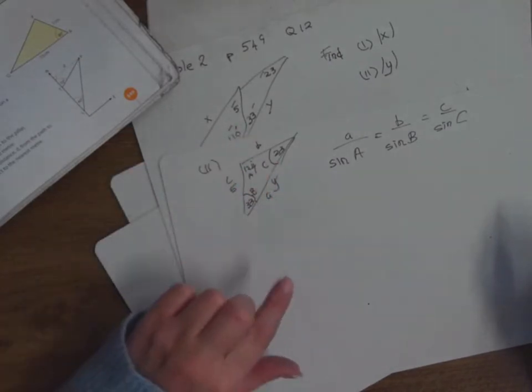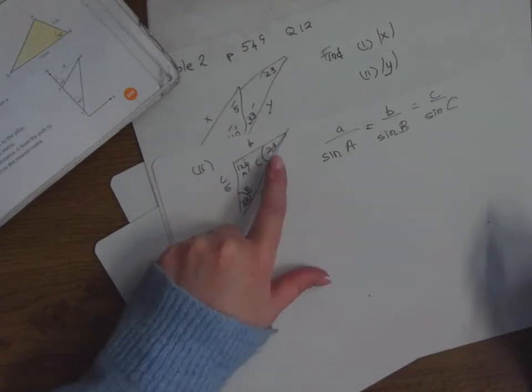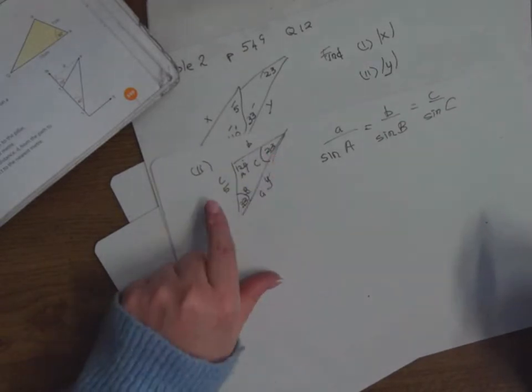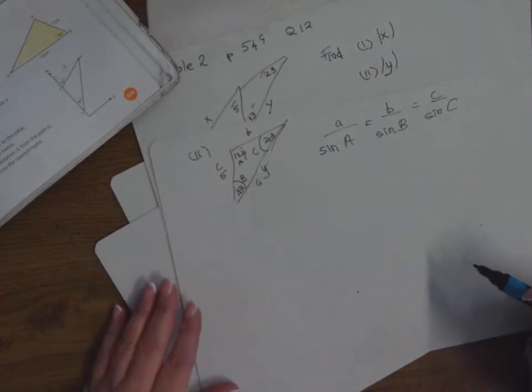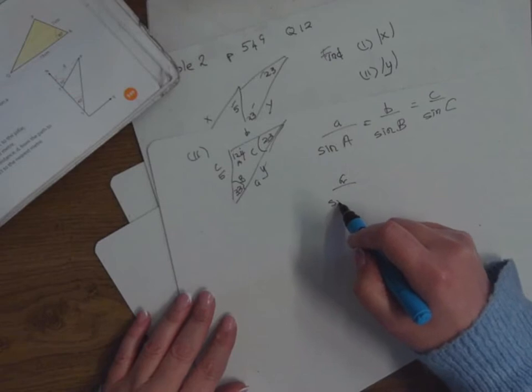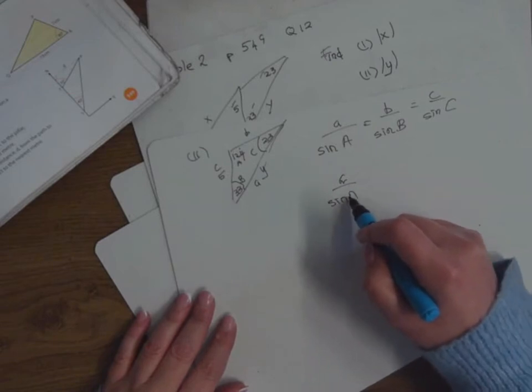Would you agree? I'm looking for small a, and I have a complete set in C's, in that I know the angle and I know the measure of the line. Is everyone with me? So I'm going to use A and C. So A over sine A equals C over sine C.